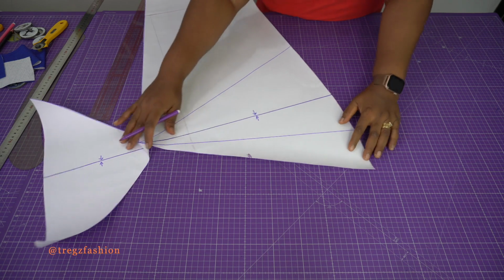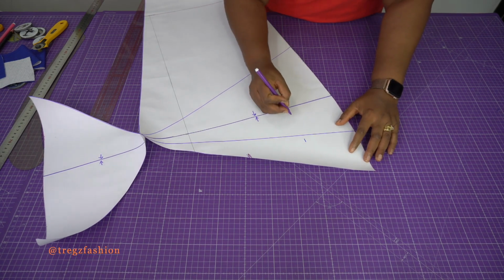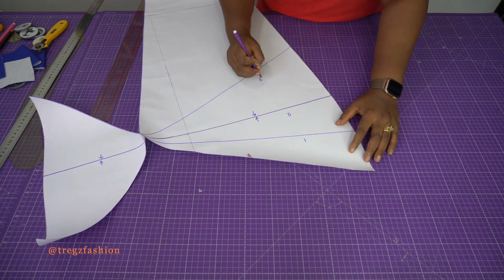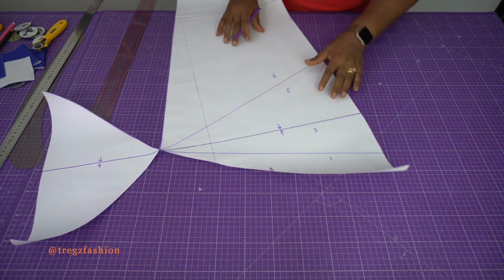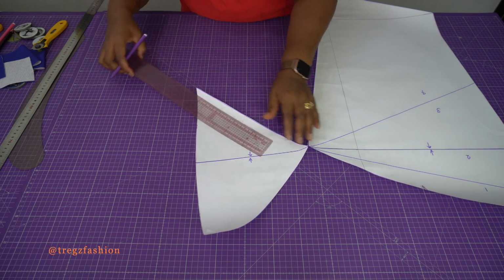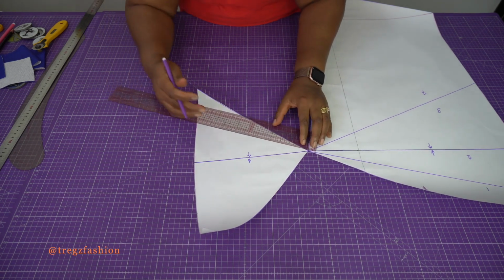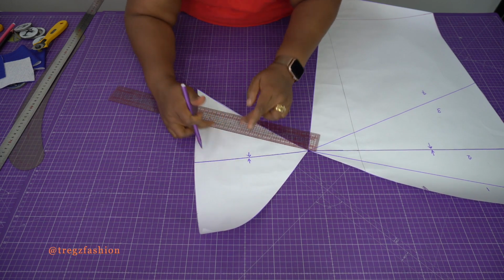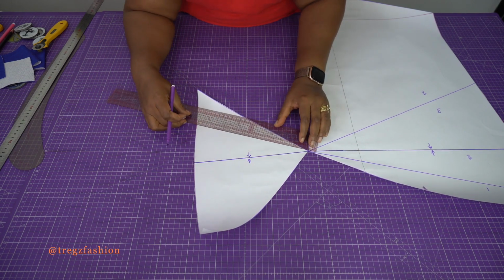All right, so in order not to get confused, you can also label them, or number them rather. So this is going to be 1, this is 2, this is 3, and this is 4, so we don't get confused. Now you move over to this other side. You're also going to draw your slash lines. You divide this section, this part here, into 2.